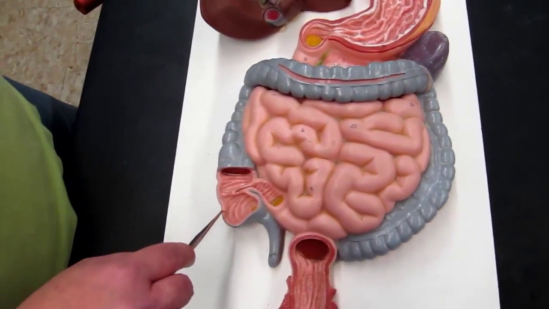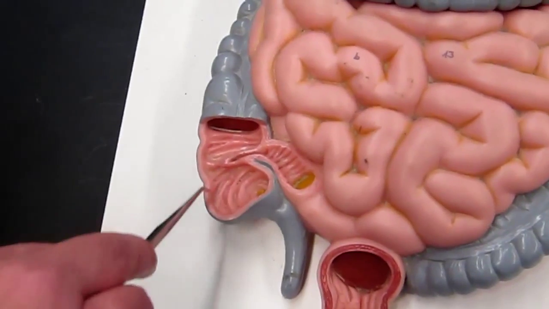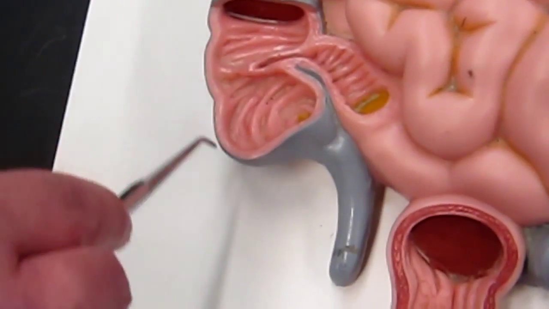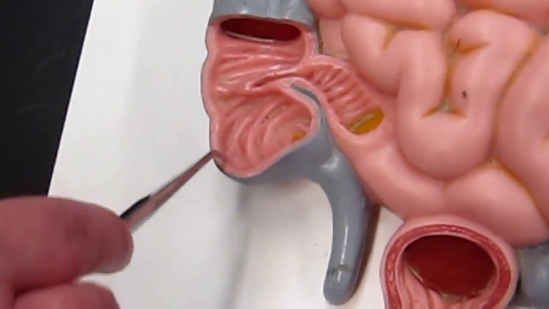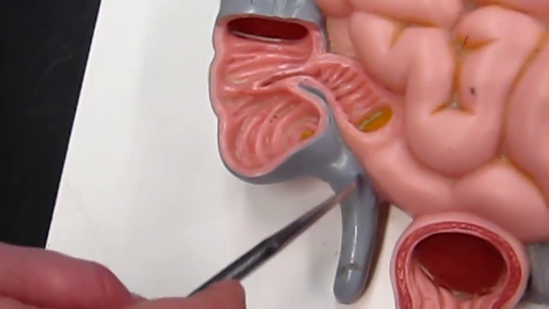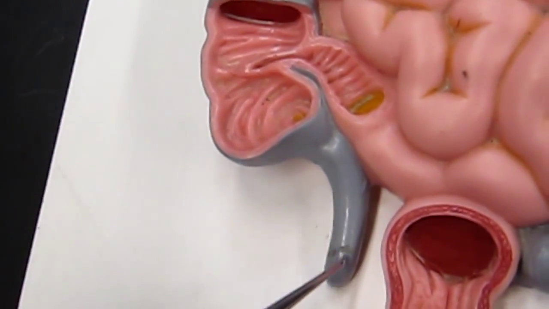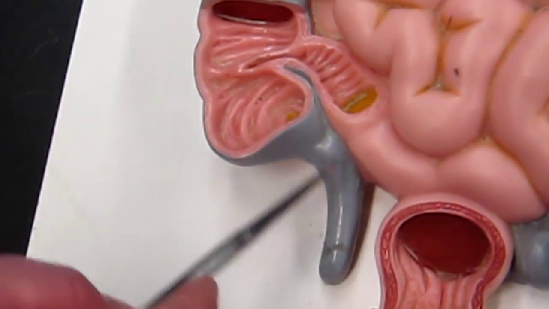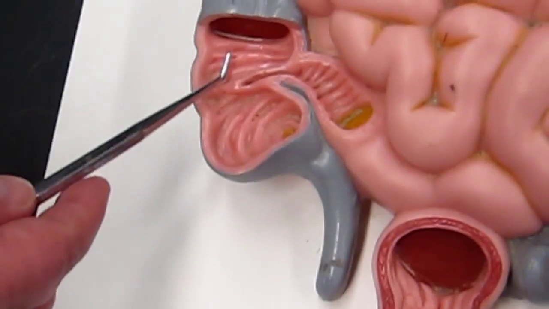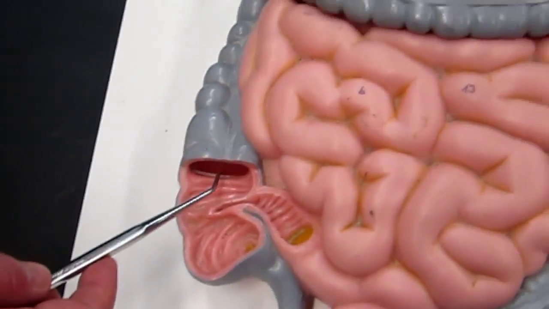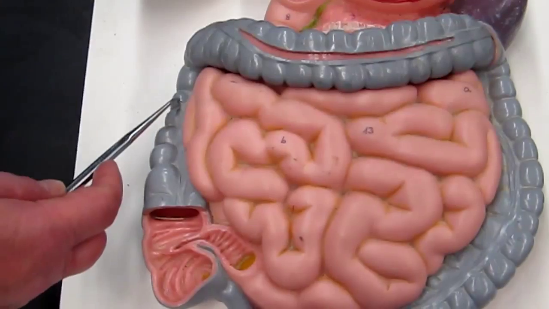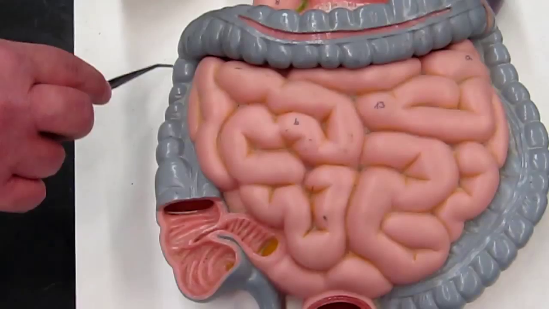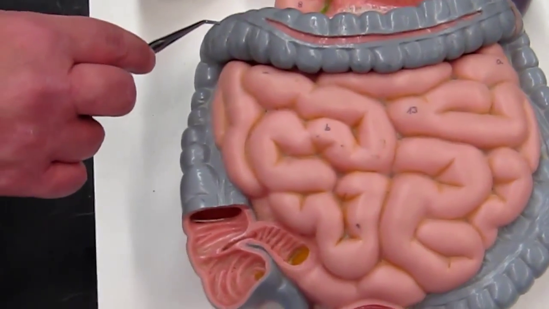Okay, so here, this kind of dead end area or blind-ended pouch, as it's described in your textbook, associated with the large intestine is the cecum. And attached to the cecum in humans, we have this little worm-like appendage, the vermiform appendix. Okay. Now, as we move in this direction, we have the ascending colon. And then we have the right colic flexure where we have this turn.